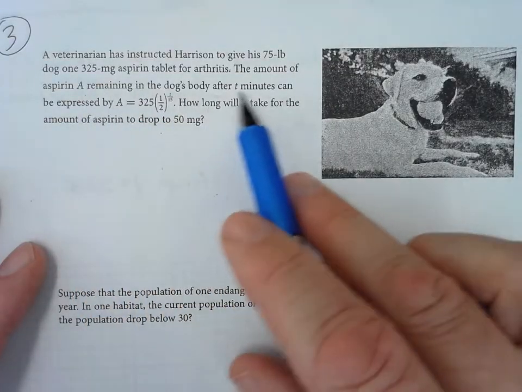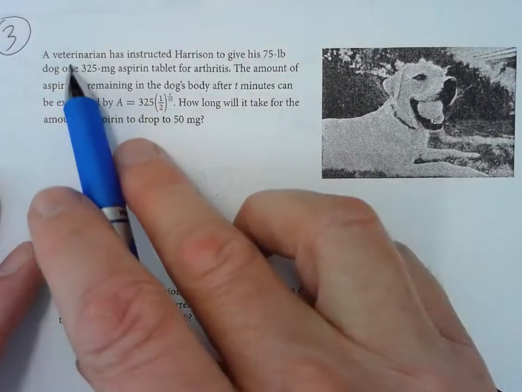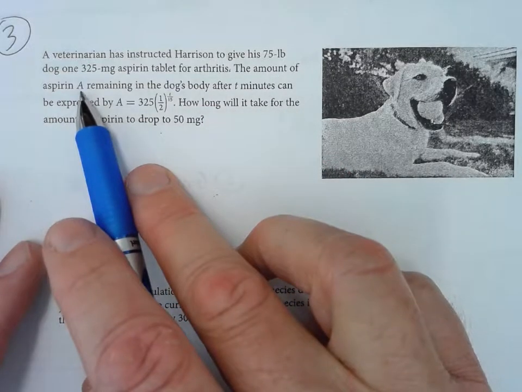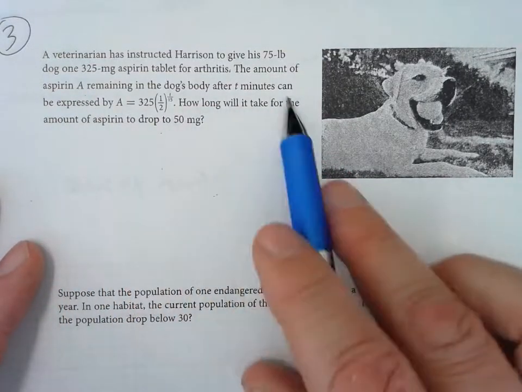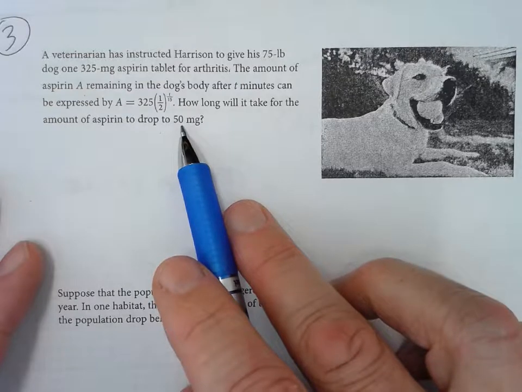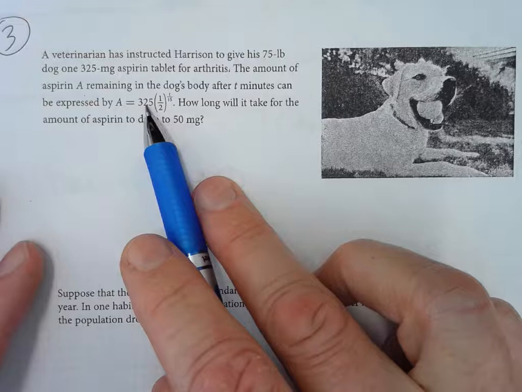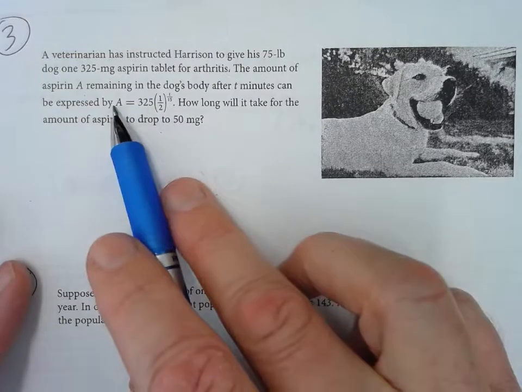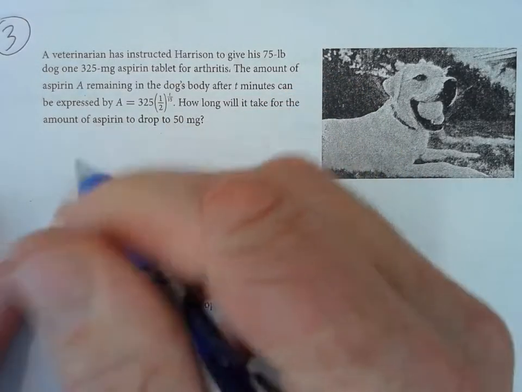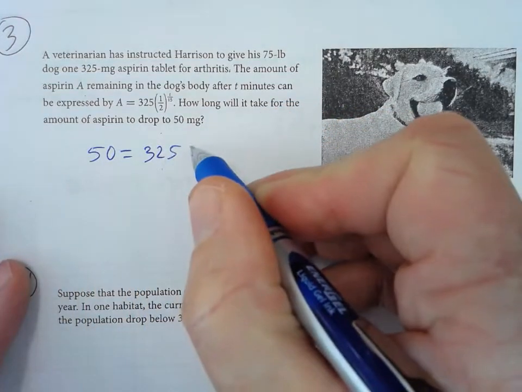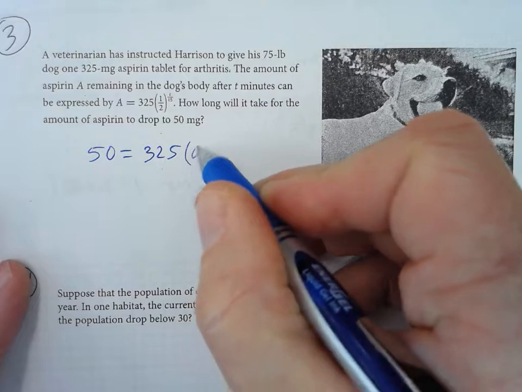So we have a 75-pound dog. We put aspirin in him to help with his arthritis, and we want to find the time it takes. We know the amount A is 50, and we will figure out how much time it'll take to get from 325 to 50. So 50 goes in for the final amount. So 50 is equal to 325, and then half is 0.5.